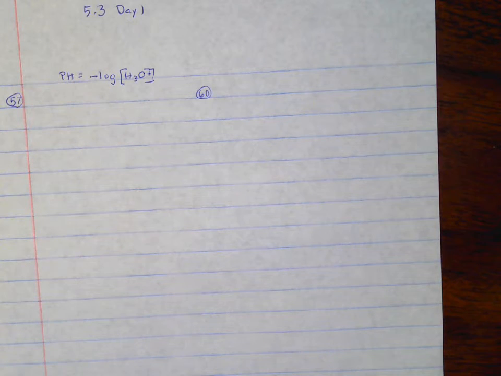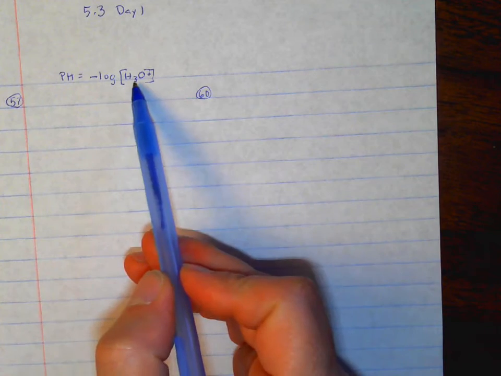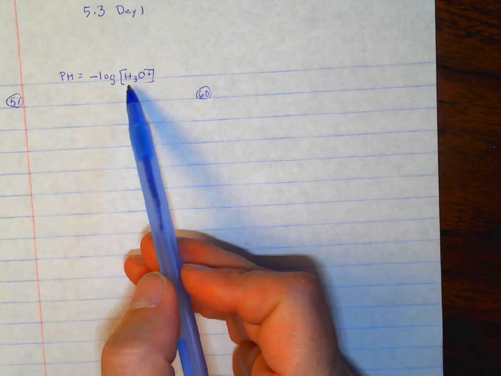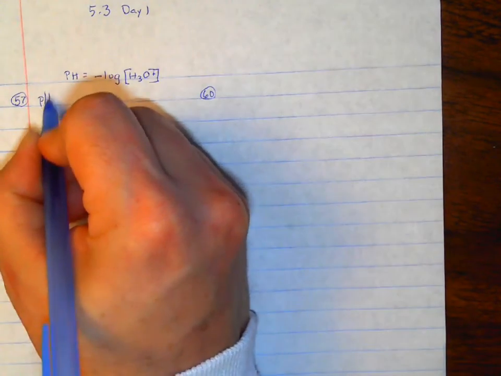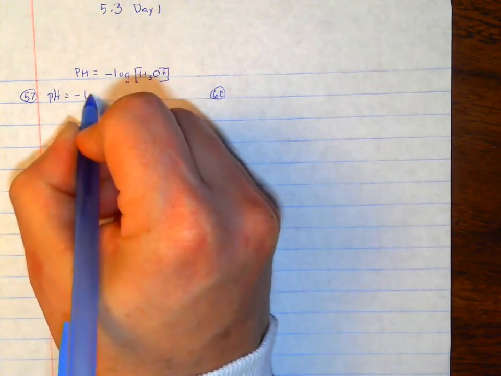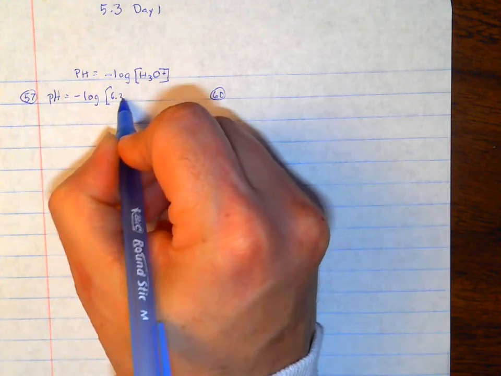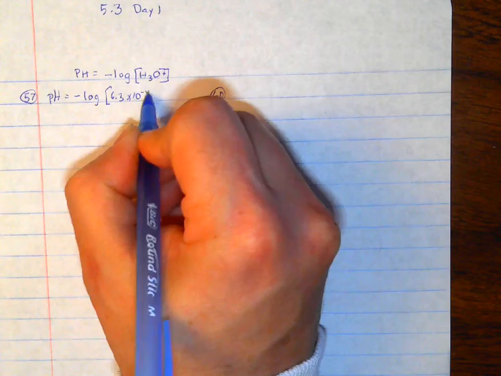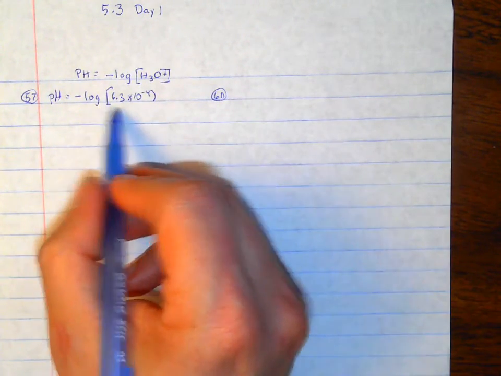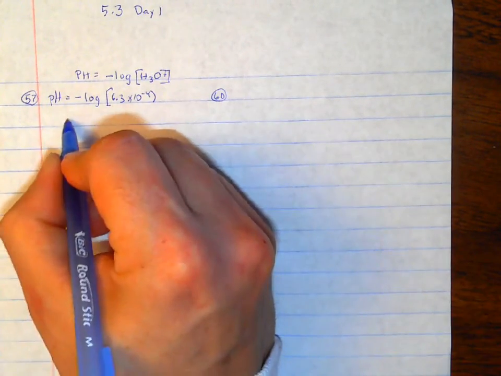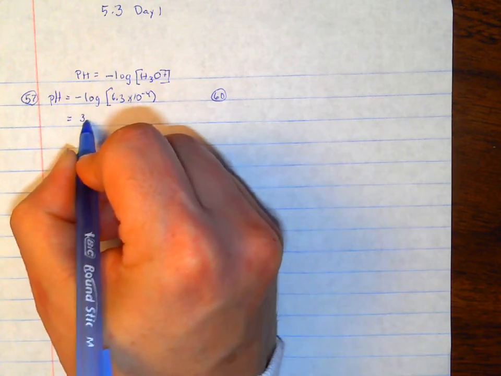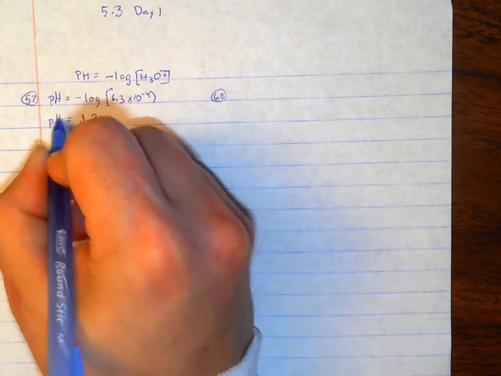Okay, with number 57, they want to know, if this is the concentrate of a grapefruit, they give us that number, we want to know what the pH of that grapefruit is. So the pH of the grapefruit is equal to negative of the log of this concentrate, which is 6.3 times 10 to the negative 4. And you can use your calculator to work this out, and it comes up to be 3.2. So it is acidic.